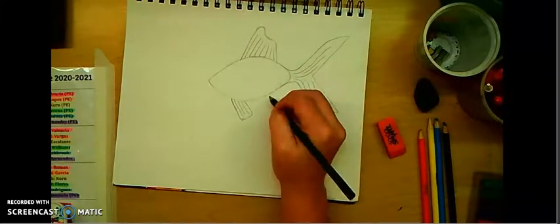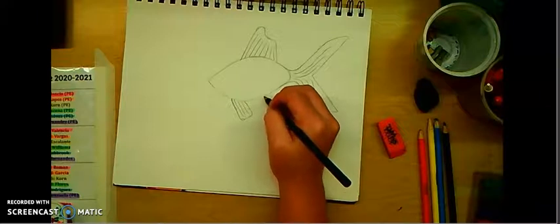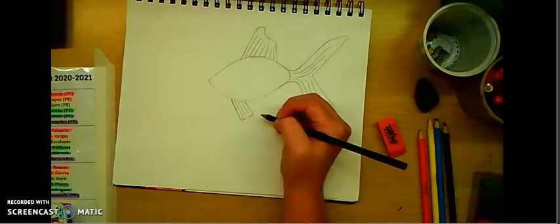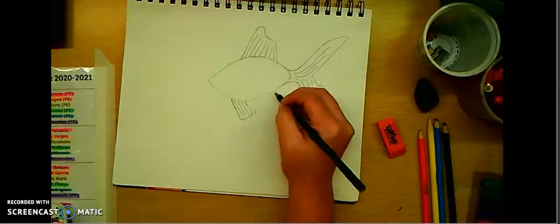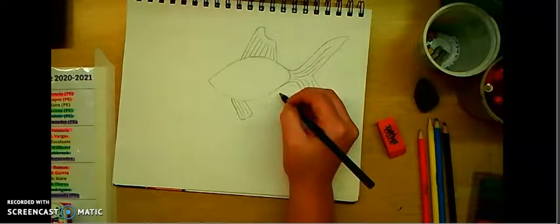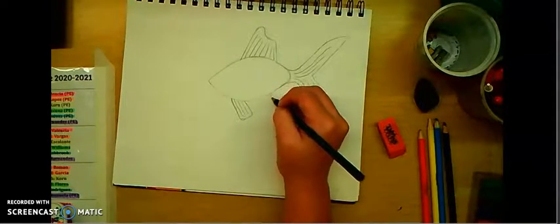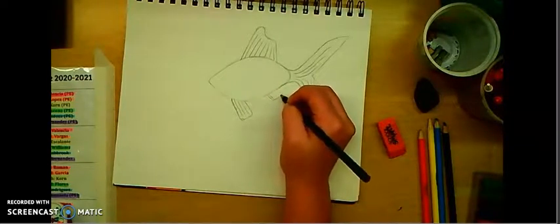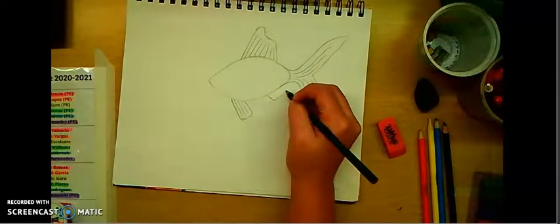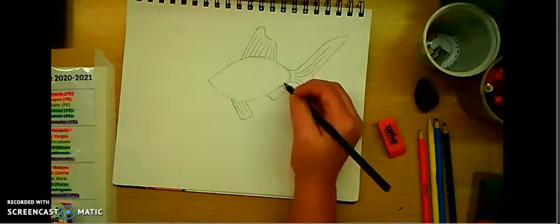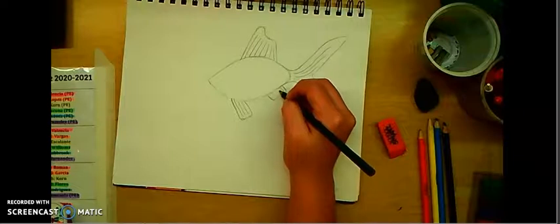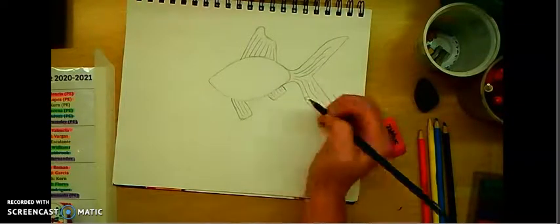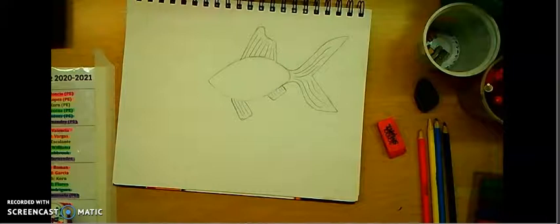Then to do the back, this other one will be a rectangle, but it will be a rectangle on its side. So we're going to draw a diagonal line away from the body, curve the corner, come back up, and make this one longer than you did here. And draw back to the body. Make your texture lines.